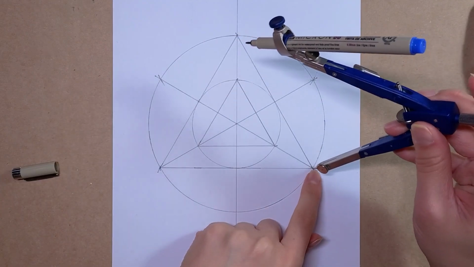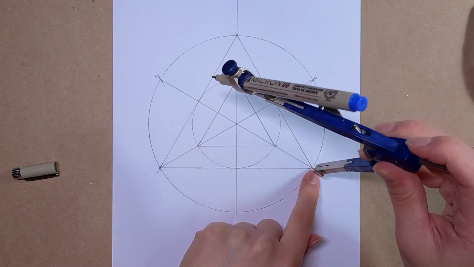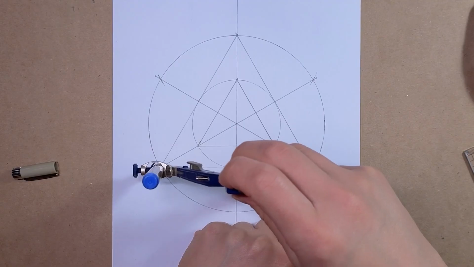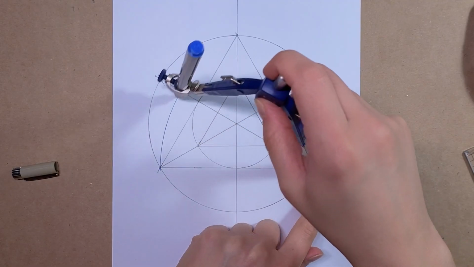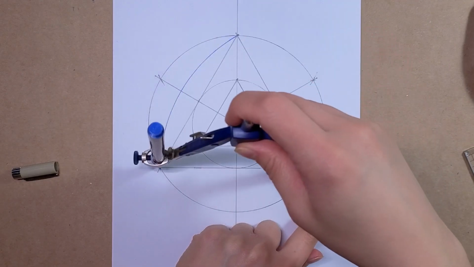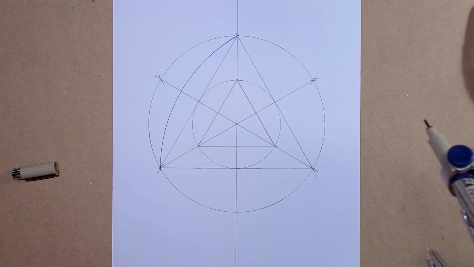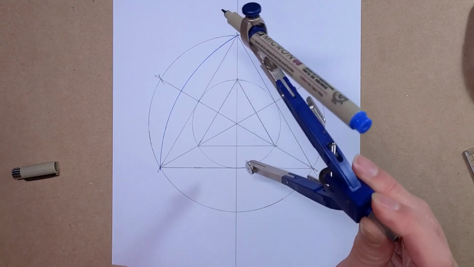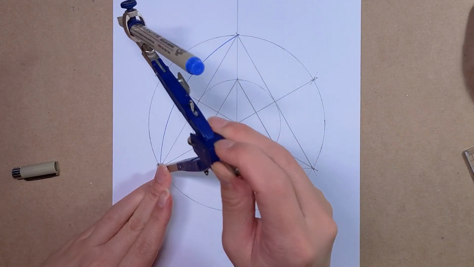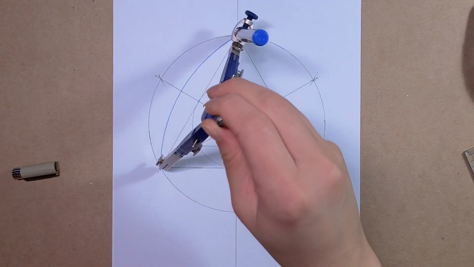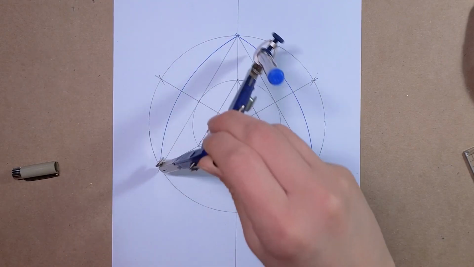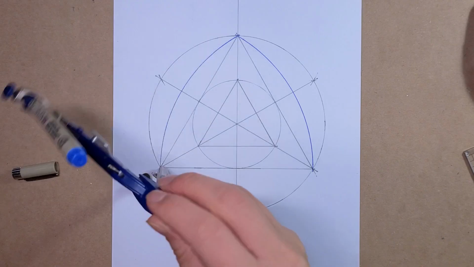So just put your compass point on one angle, open to another angle, and use that to draw an arc, joining the two opposite angles. And then do that from the three points of the big triangle.